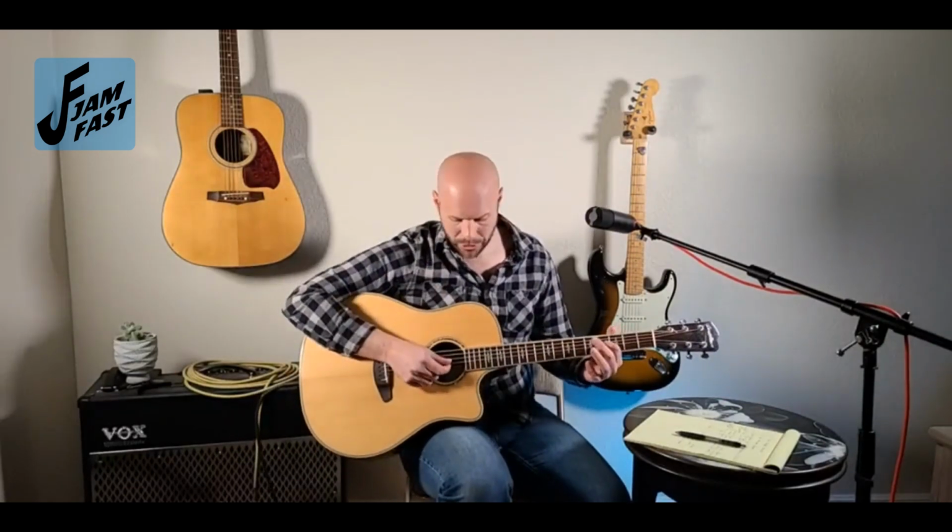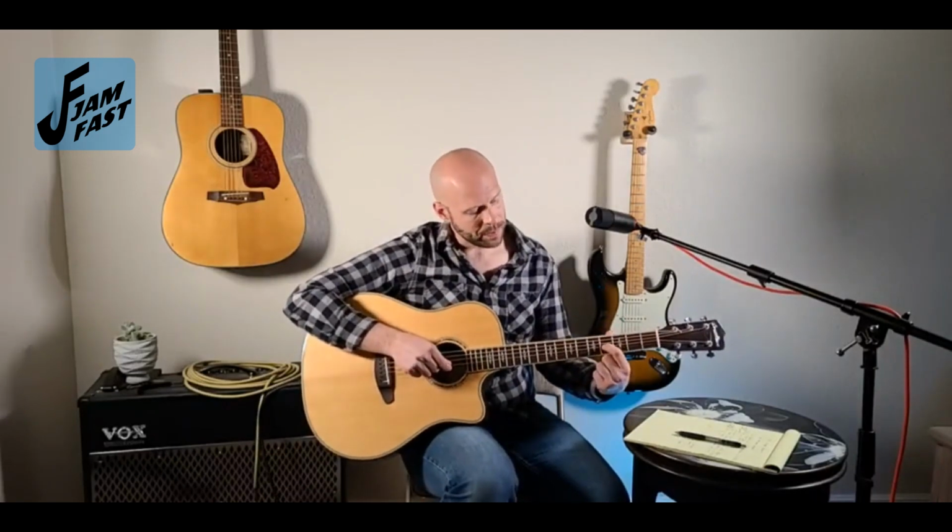The one caveat to that rule is the 3rd to the 2nd string. We got to push down on the 4th fret of that 3rd string, which is a B note, to make our 2nd string played openly also a B note, but then it goes right back to that 5th fret from the 2nd string to the 1st string.